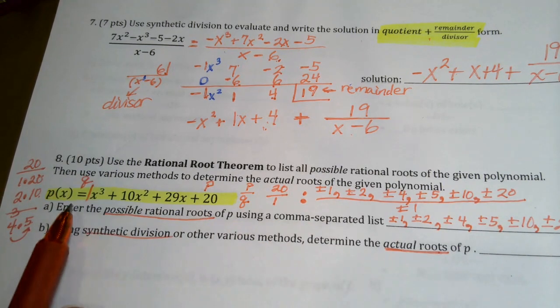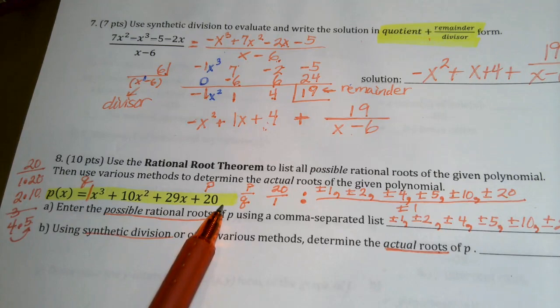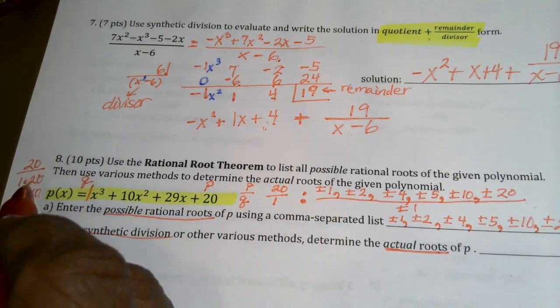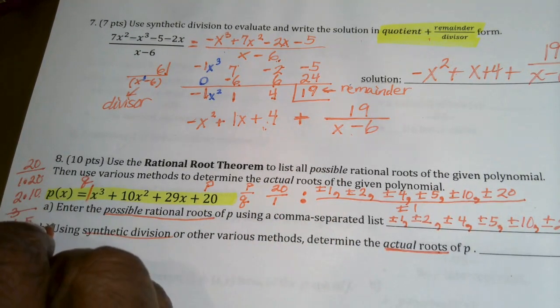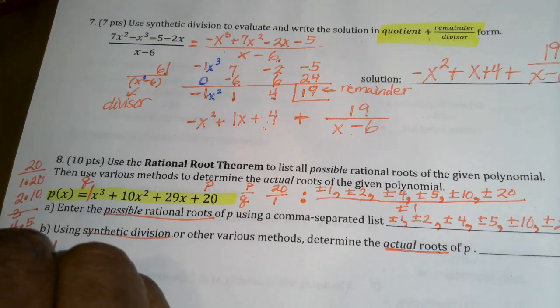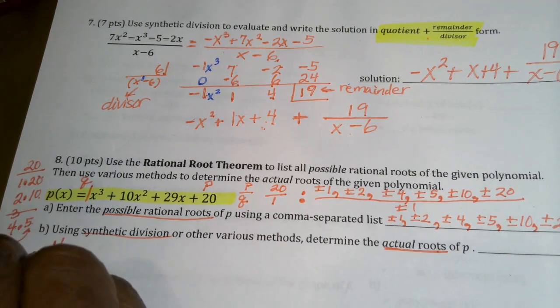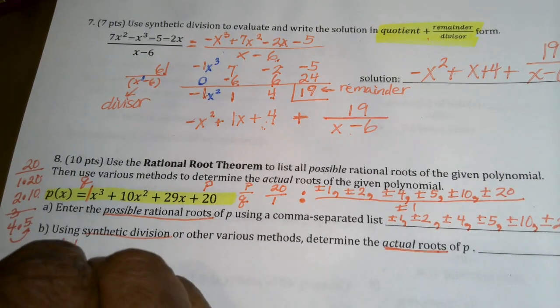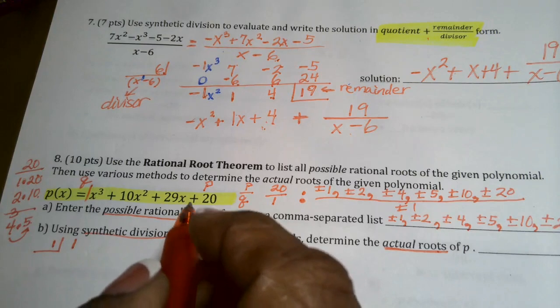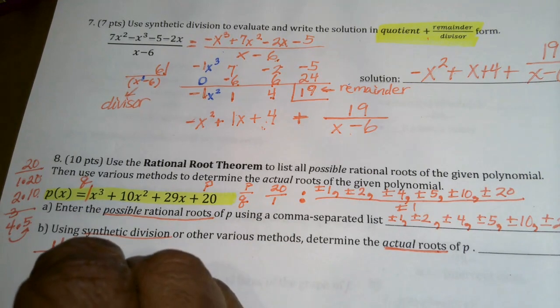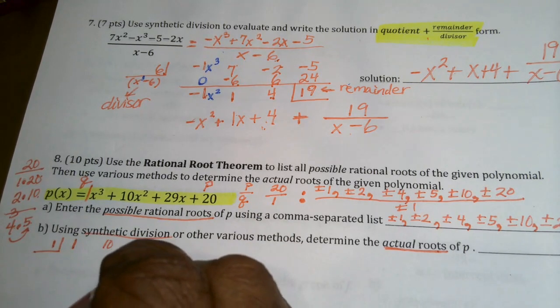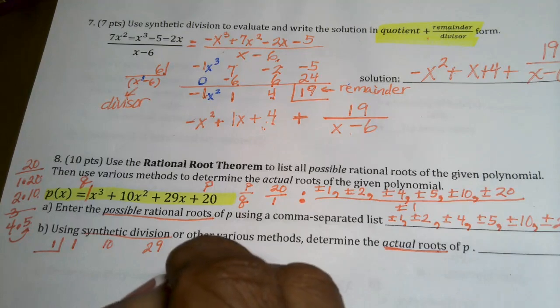So we're going to use synthetic division. We're going to see if positive 1 is a root. So we put positive 1 in our multiplier. We're going to take our coefficients, 1, 10, 29, and 20.